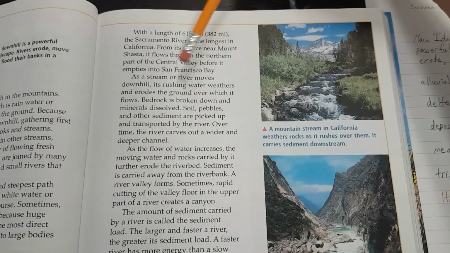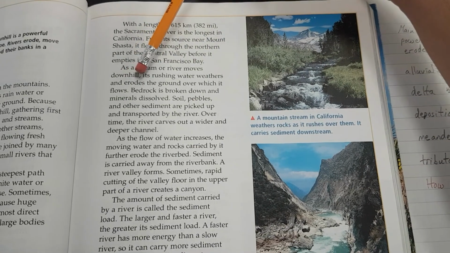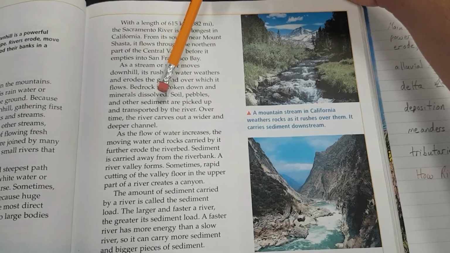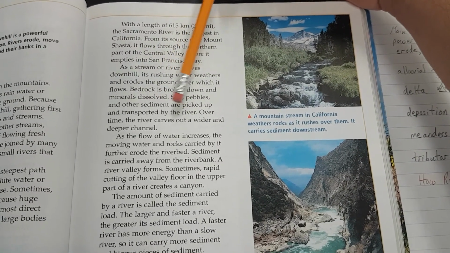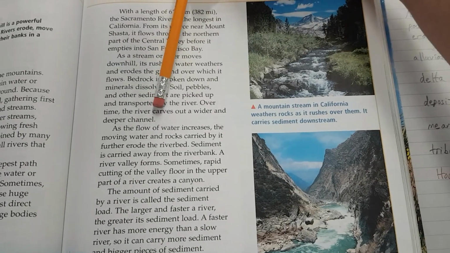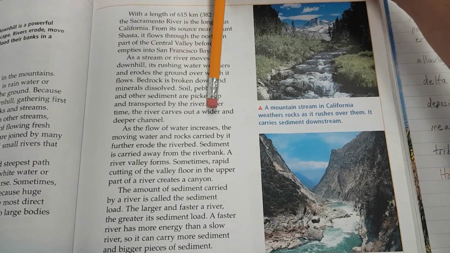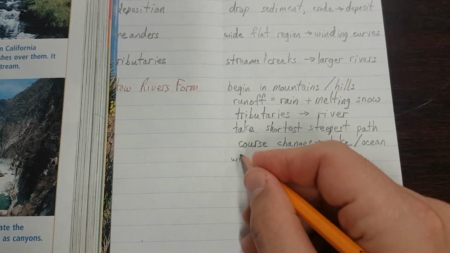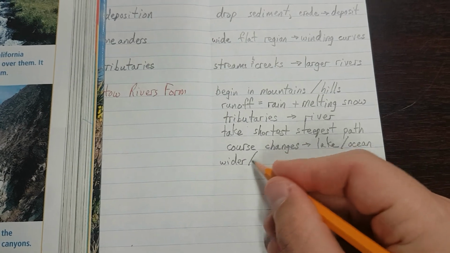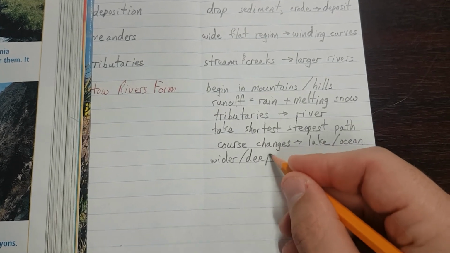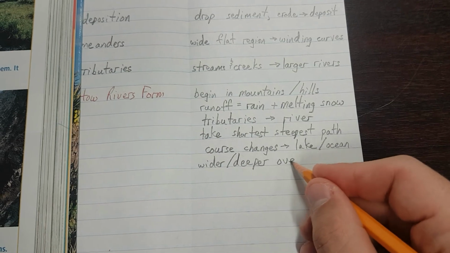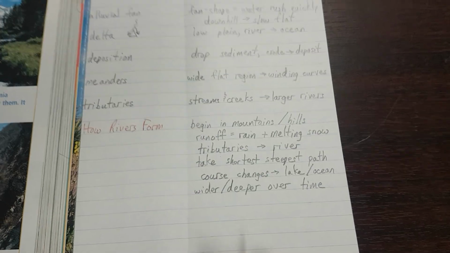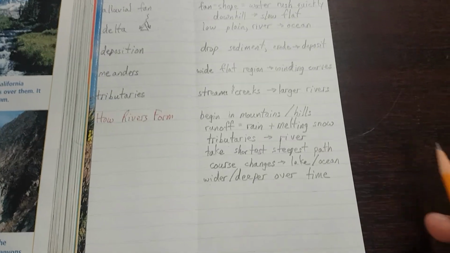All right, so let's see. We know about weathering and erosion. We know about breaking down bedrock, and we know about minerals dissolving. We know about sediment being picked up and transported. Let's say that over time, the river carves out a wider, deeper channel. Wider, W-I-D-E-R, deeper, D-E-E-P-E-R, over, O-V-E-R, time, T-I-M-E. So rivers get wider and deeper over time.